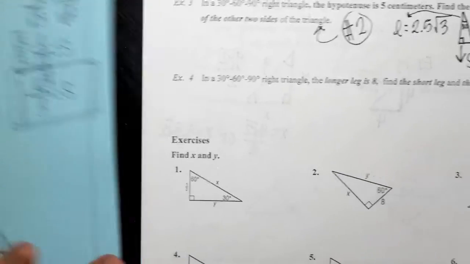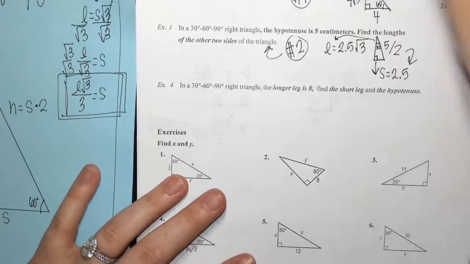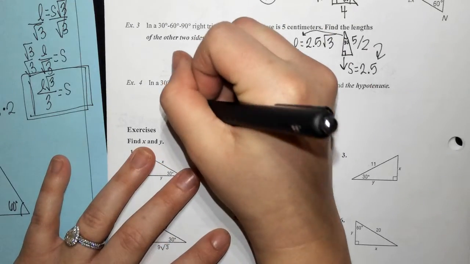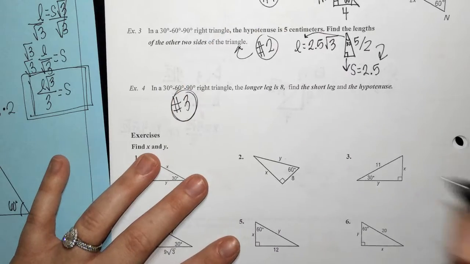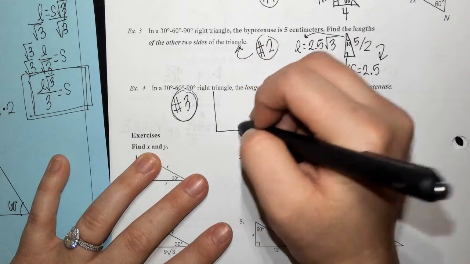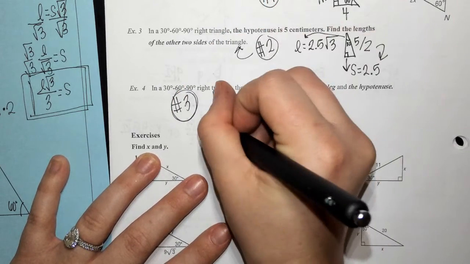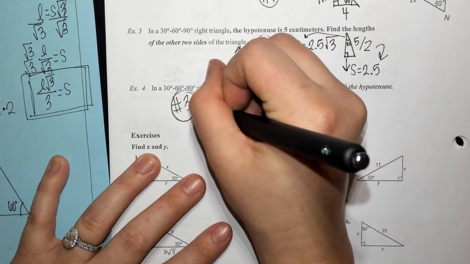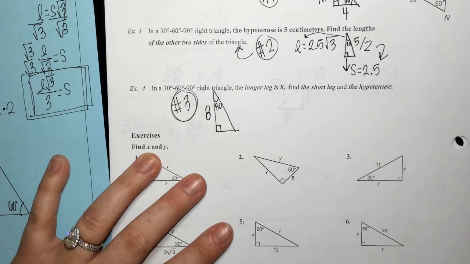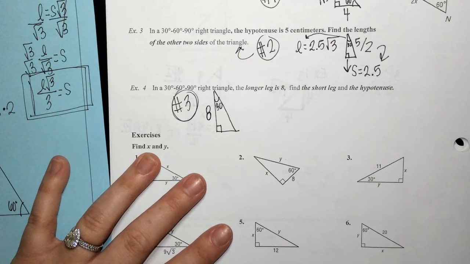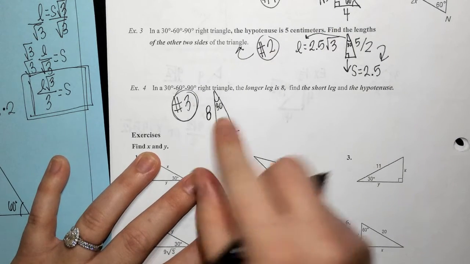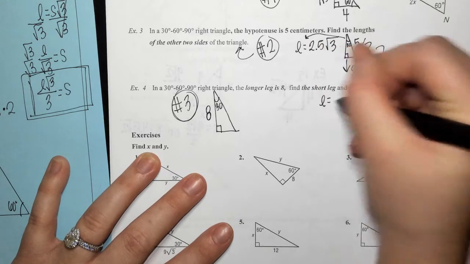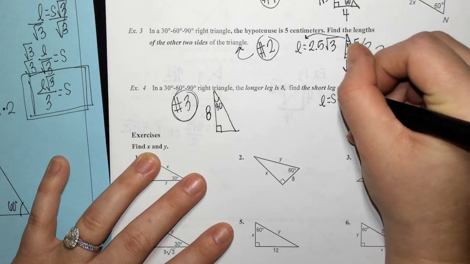So, for example, number 4. This is scenario number 3. You're given that your longer leg is 8. Find the shorter leg and the hypotenuse. Well, I know that I have leg and I want to find short.